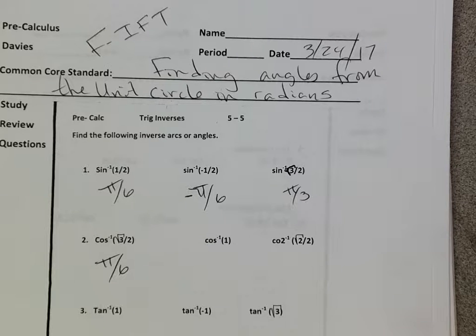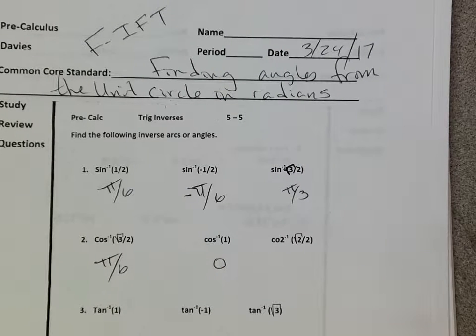Cosine inverse of 1. Find 1 for the x value. 0, right? You wouldn't want to say 2 pi because that'd be going all the way around the circle. That'd be kind of silly. So just 0, right? And that is an angle. Cosine inverse of square root of 2 over 2? Pi/4. Yeah, pi/4. You guys agree? Yes. Is this easy or what?